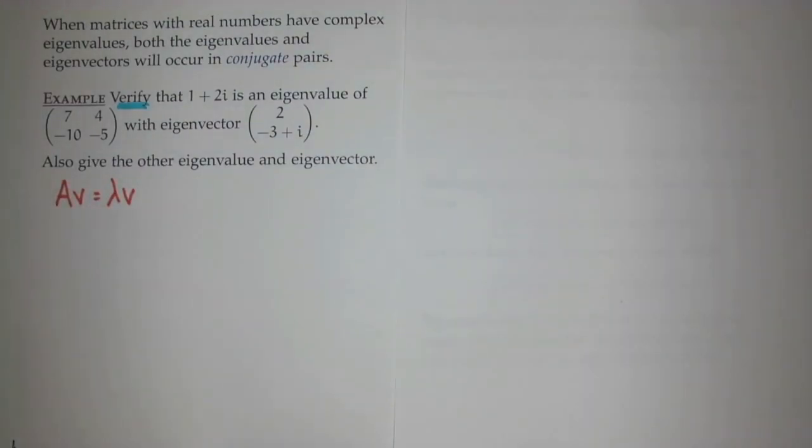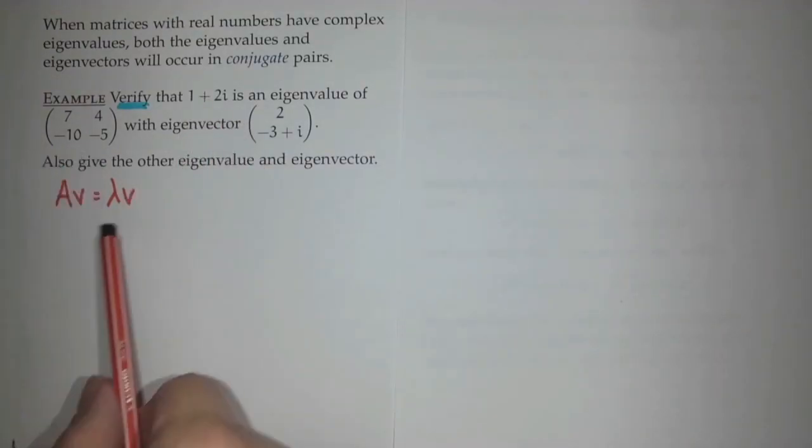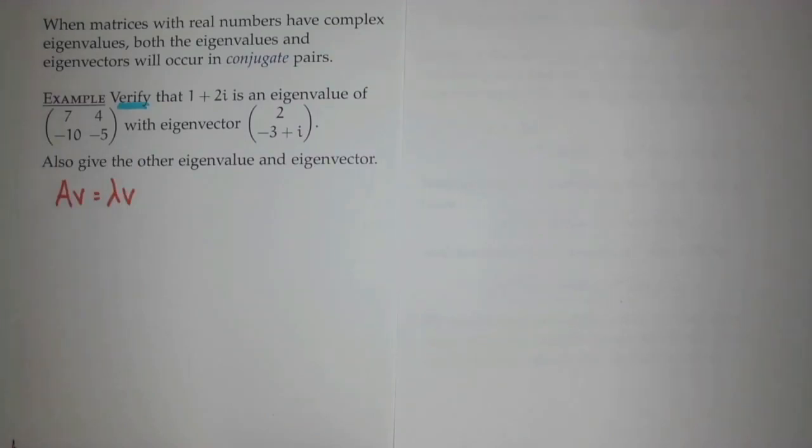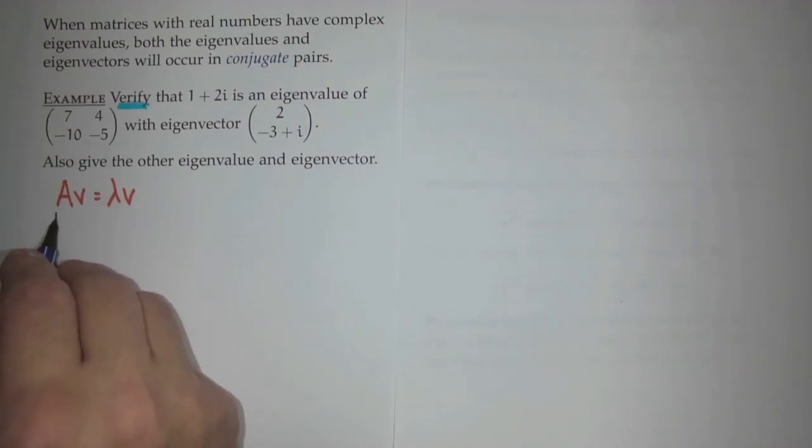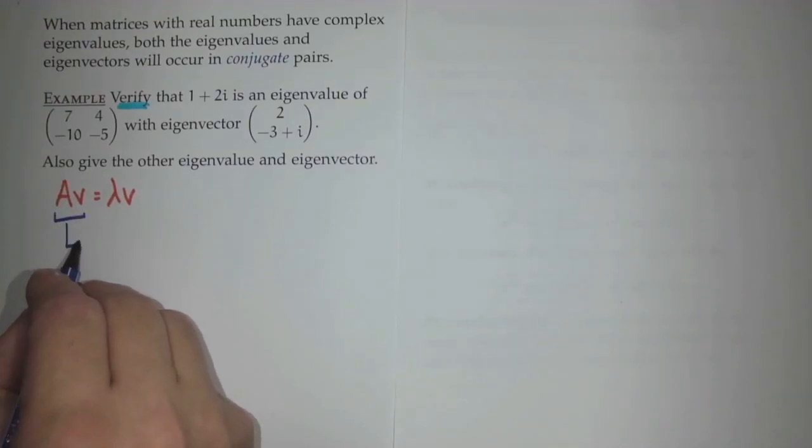So if I want to verify something is an eigenvalue and an eigenvector, I don't have to find it from scratch. I say, look, I have my candidate, I just have to check that the equation holds. So we need to check what A times v is, and what lambda times v is, and then we compare our answers. Which one do you want to do first? A times v? All right, we'll start with A times v.